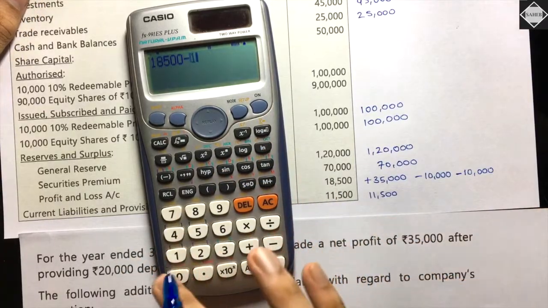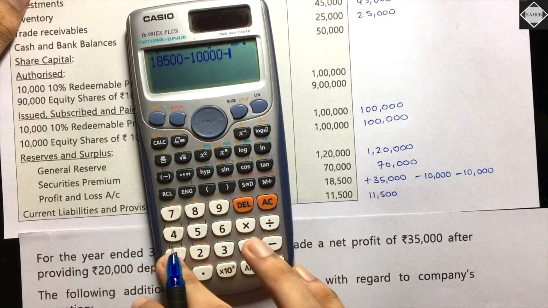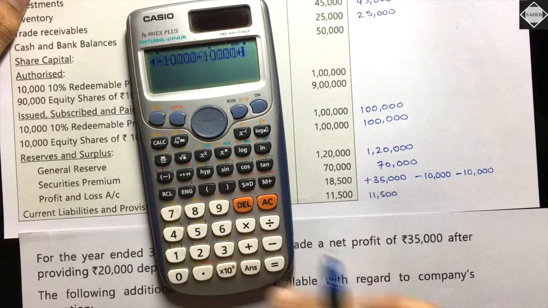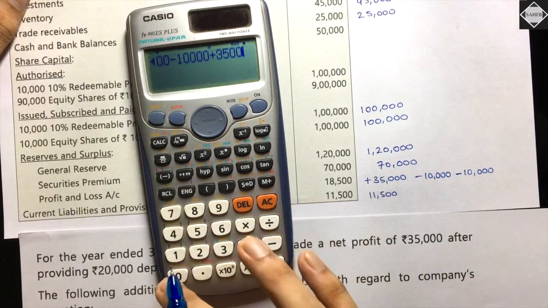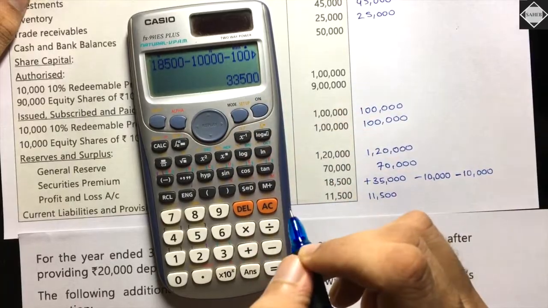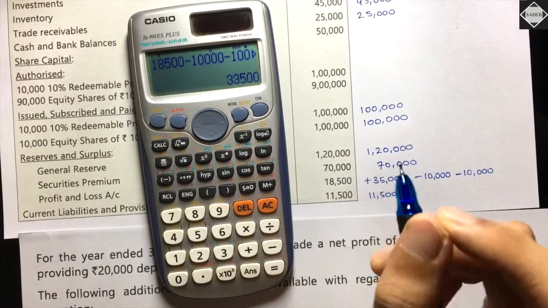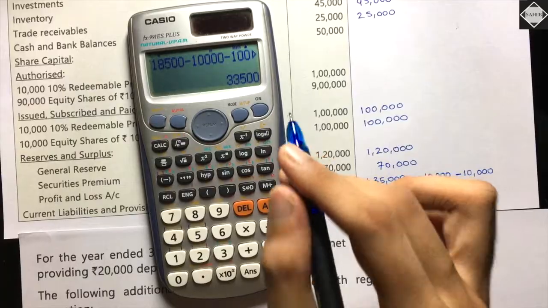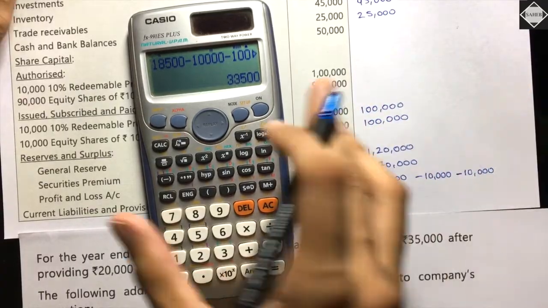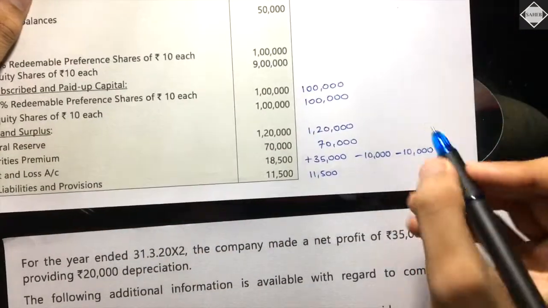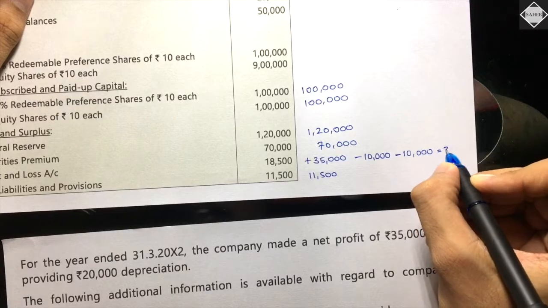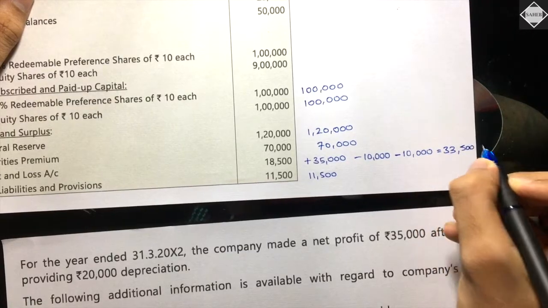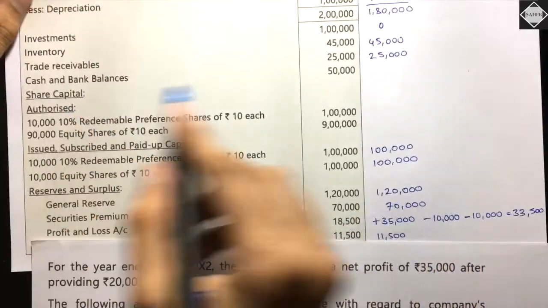Minus 10,000, minus 10,000, plus 35,000, sorry I missed that, that's equal to 33,500. 33,500 is the profit and loss before redemption. Okay, so that's the figure. Let me just write it over here, 33,500. Now how will you calculate the cash balance?